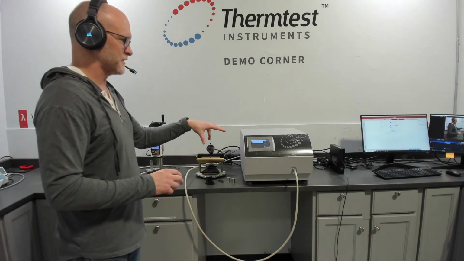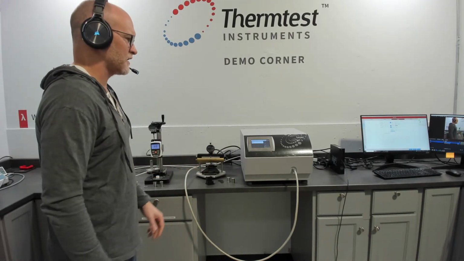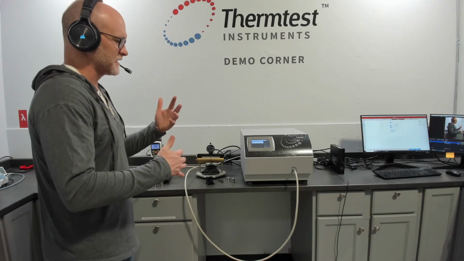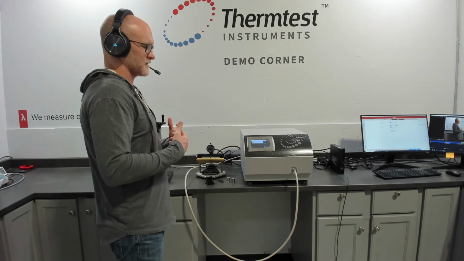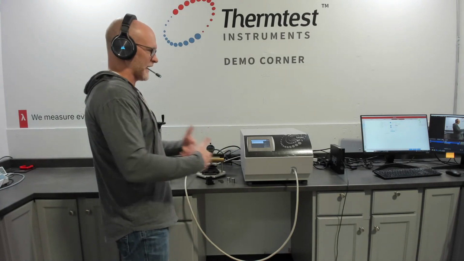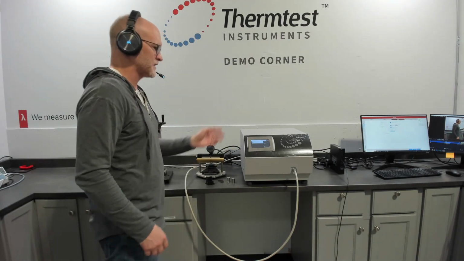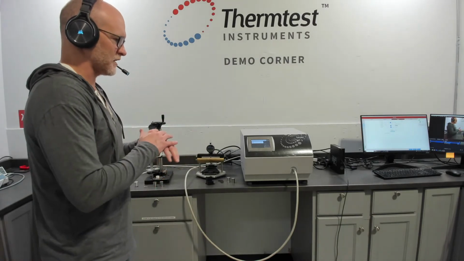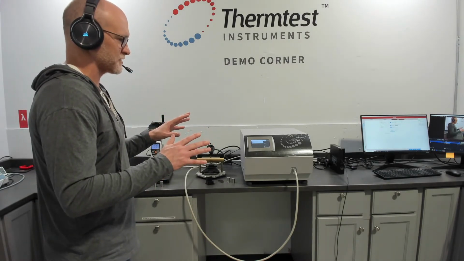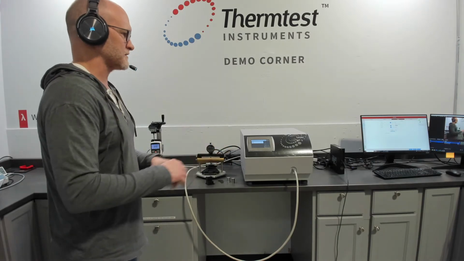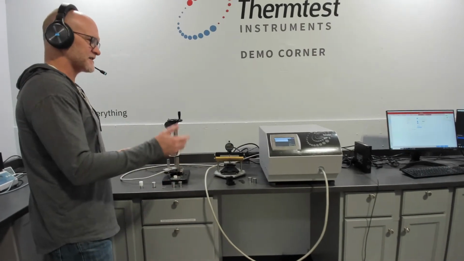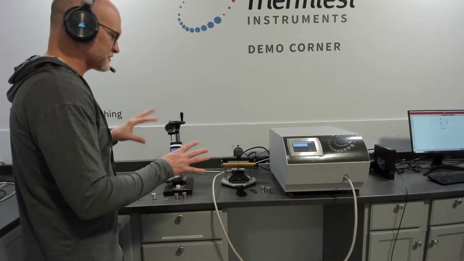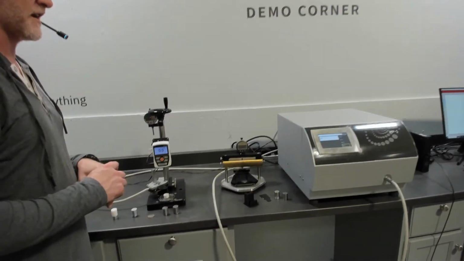So advanced measurement, in terms of automating, is that element of the ITPS, which is the intelligent transient plane source, that design element that we keep adding to the instrument to take it from a manual approach to really fully automated testing and analysis. So we took that same capability and further developed it into two separate testing modules.